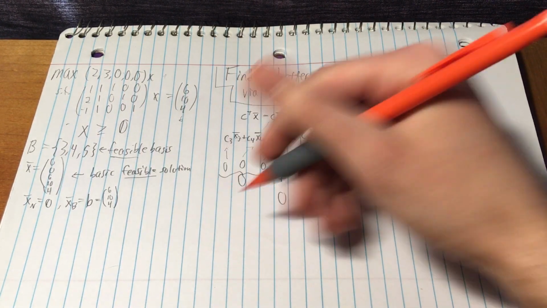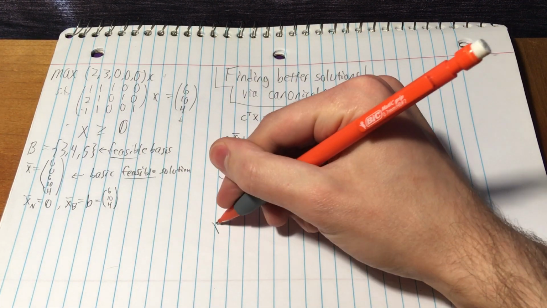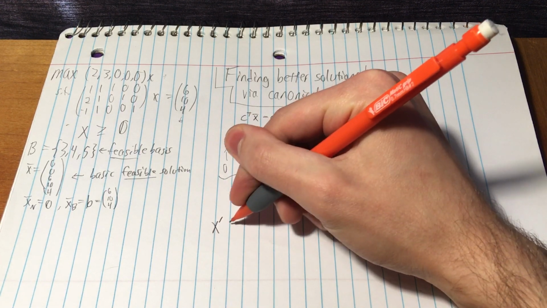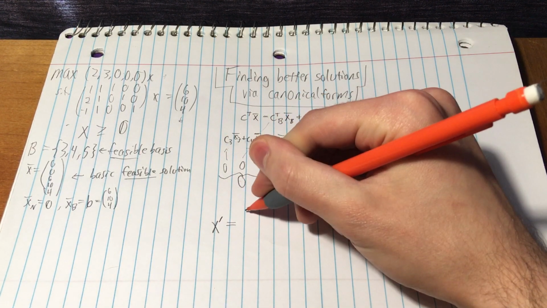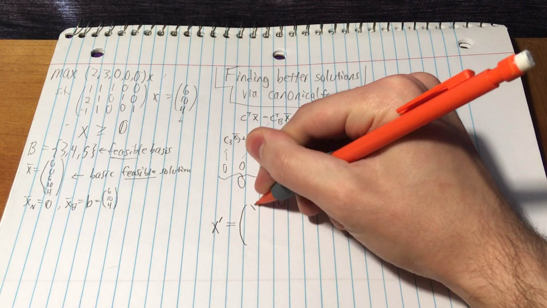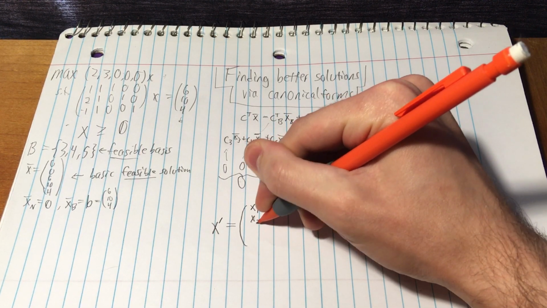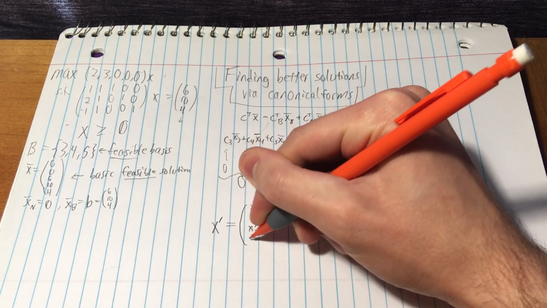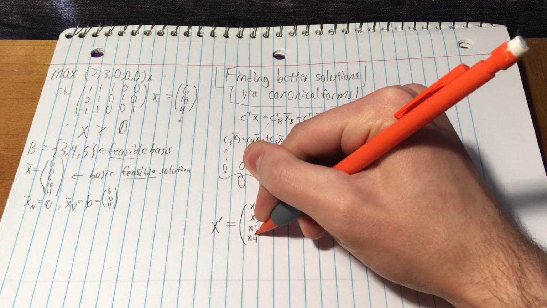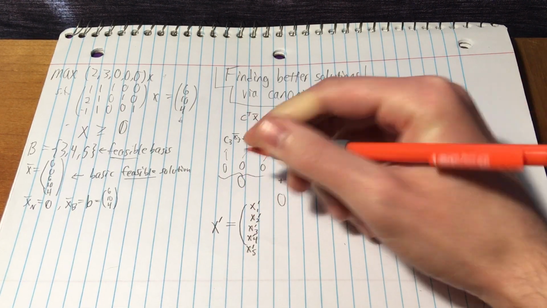That's the strategy. So here's what we're going to do. We're going to take a new solution. Let's call it x prime. It's going to consist of the components, so let me just label them: x1 prime, x2 prime, x3 prime, x4 prime, and x5 prime.